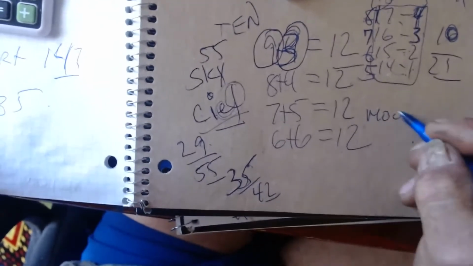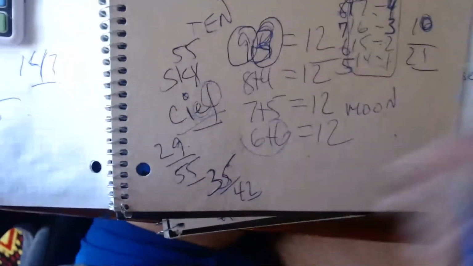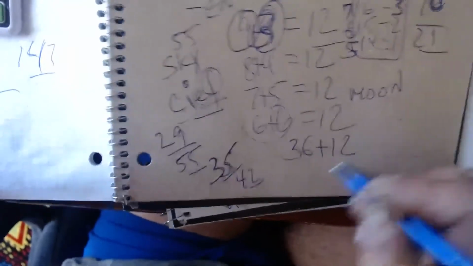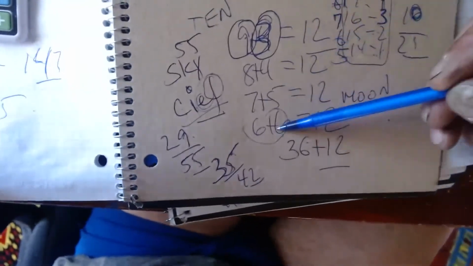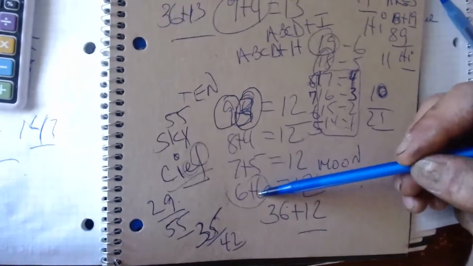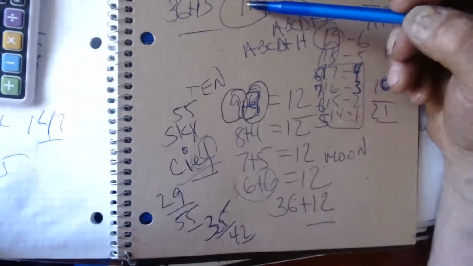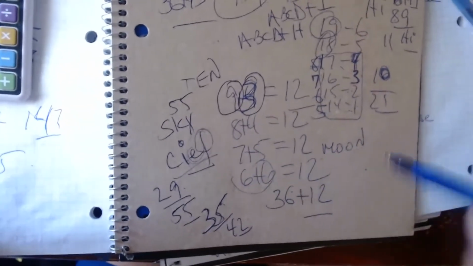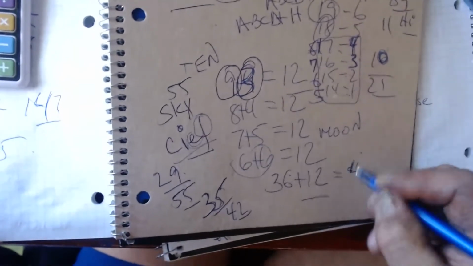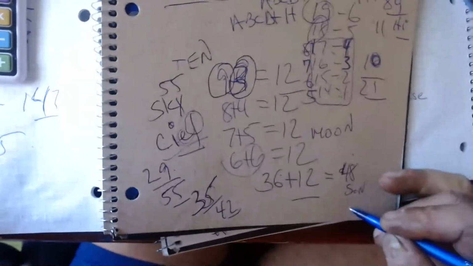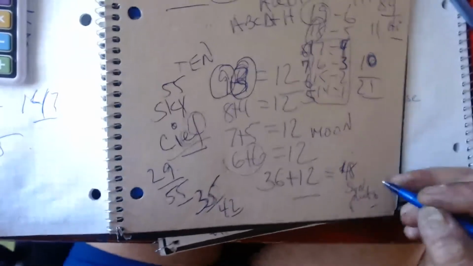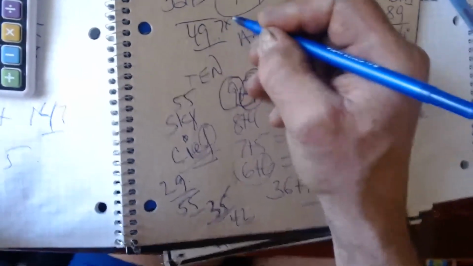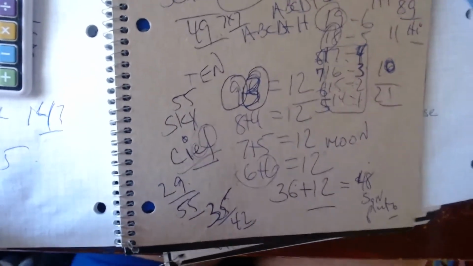This is the moon. This one over here, okay, is 36 and 12. So look at the similarities between 6 times 6, which is the female woman, and the 94, and this is in the male. This creates 36 and 12 equaling 48, and that is the son of Pluto, the half-life, or the 2 to 1 life. And this one here is 49 again, and that's 7 times 7, so that's the Christ.